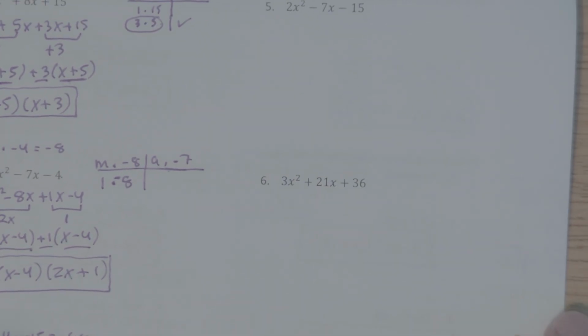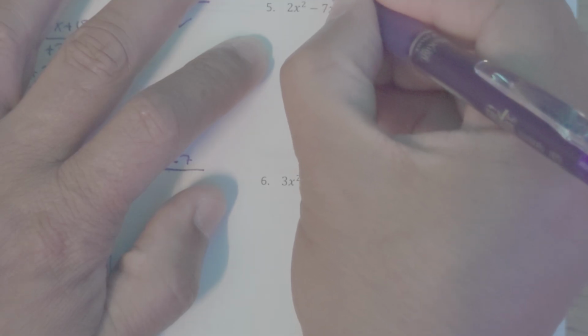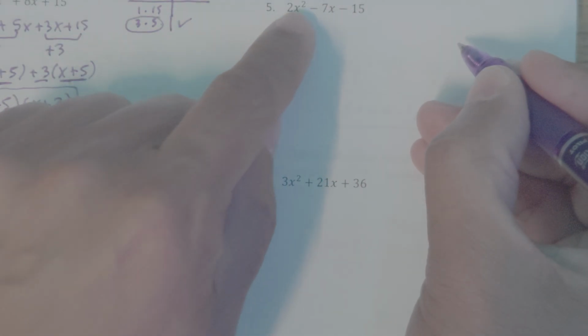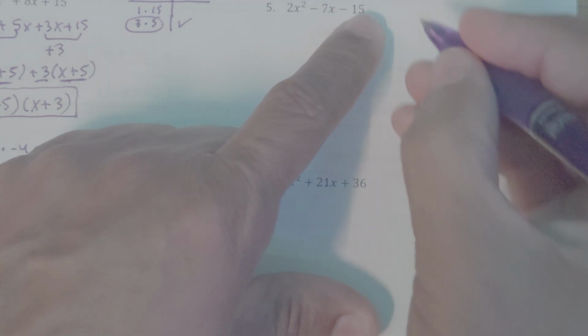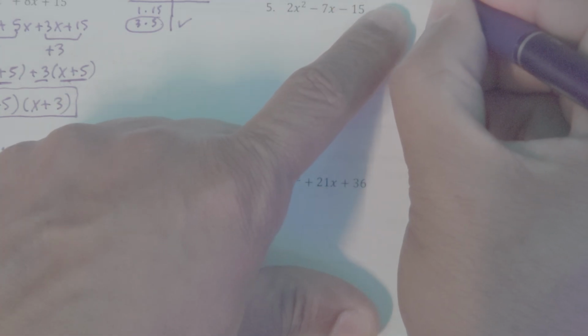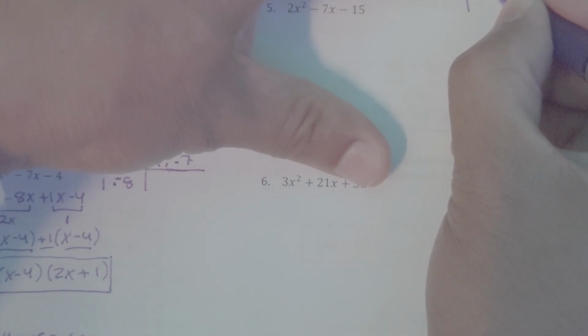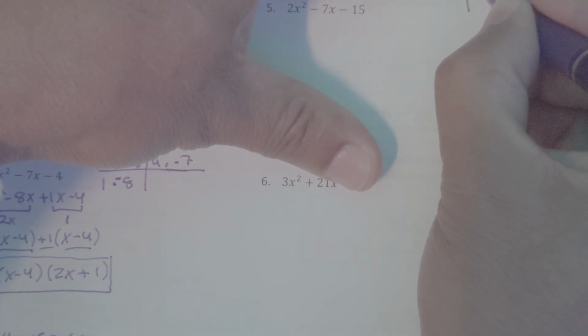All right, so this is part 2. For this one, notice that A is 2, B is negative 7, and C is 15. So in this case, multiply 2 times 15, negative 15 actually. Then find multiples of 2 times negative 15, which is negative 30. And we need to find the multiples that when we add them, they add to our B value, which in this case is negative 7.